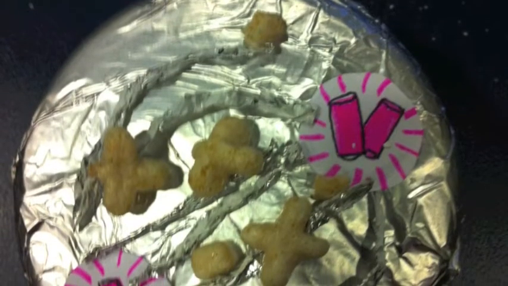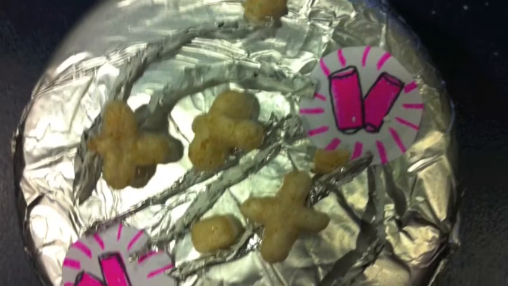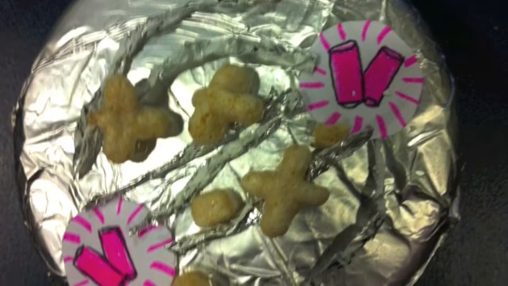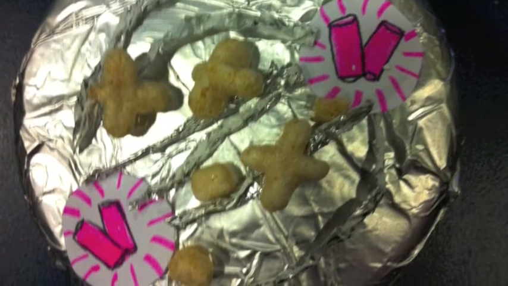In prometaphase, duplicated genetic material is separated. The nuclear envelope breaks down, freeing the sister chromatids. The kinetochore forms around the centromere, and the kinetochore microtubules attach to the kinetochore.